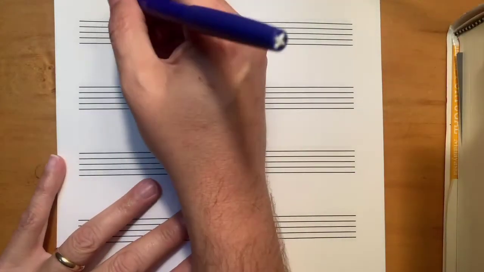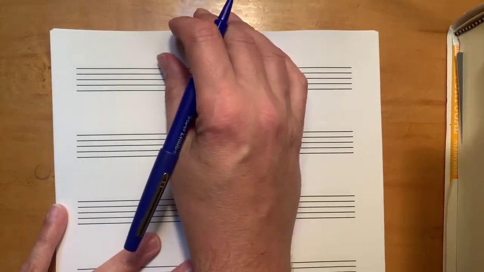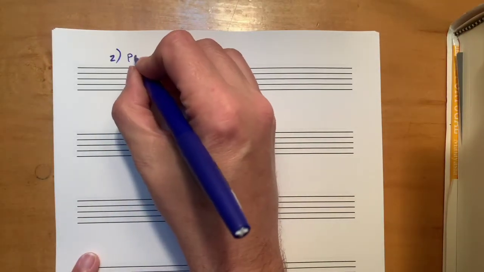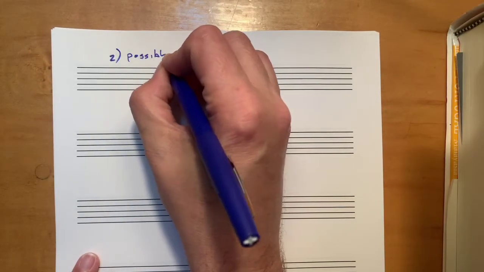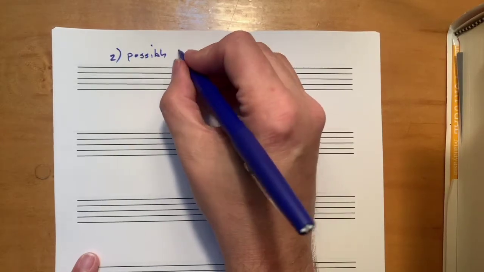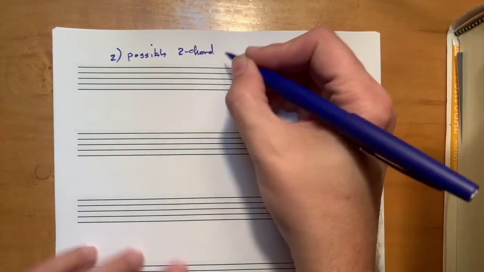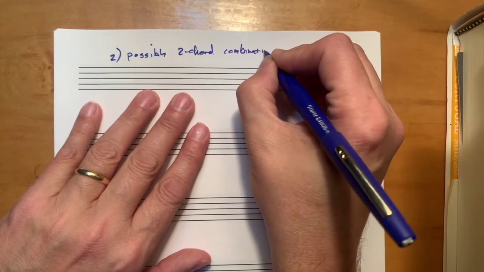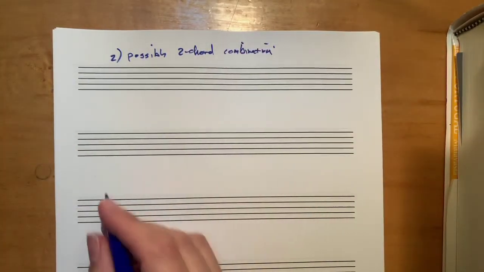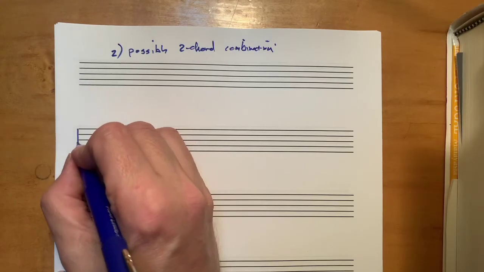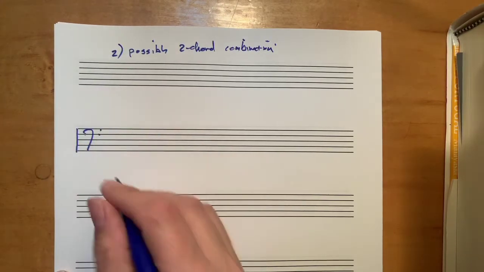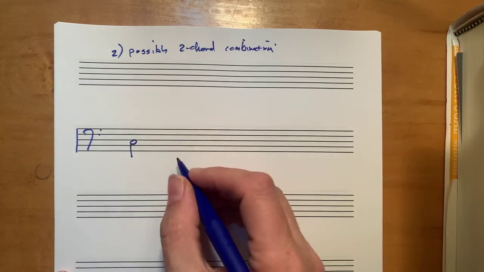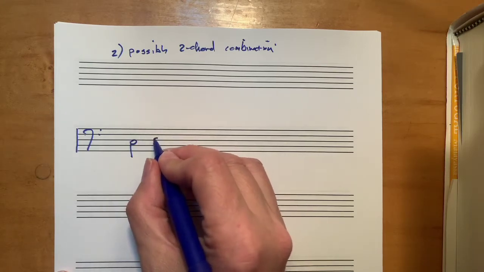So this is video number 2 of introducing four-voice part writing. And I'm going to say I'm talking about possible two-chord combinations. Okay, so imagine we're in the key of C, and we're going from the 1 chord, and we could go from 1 to 2.